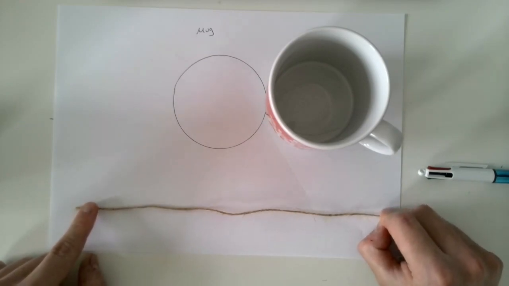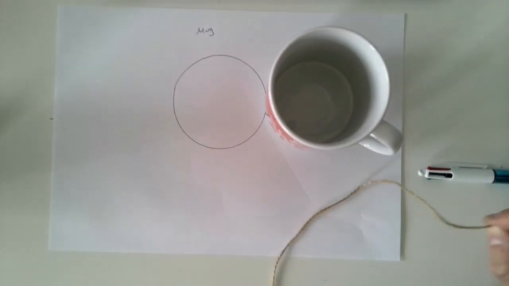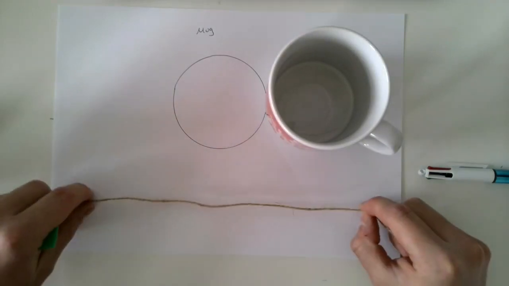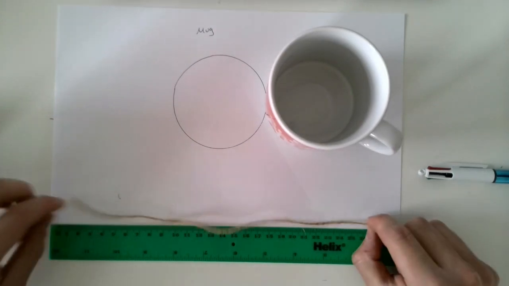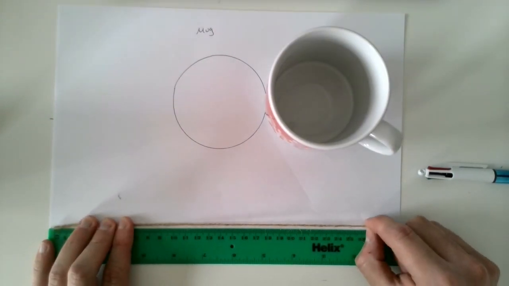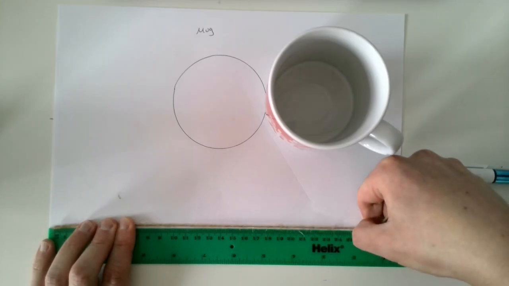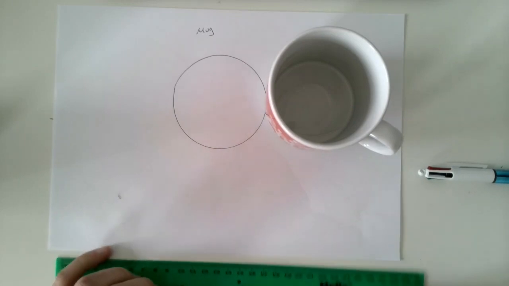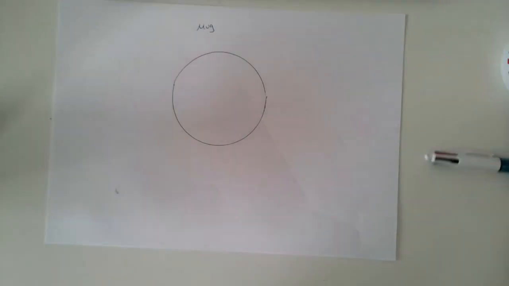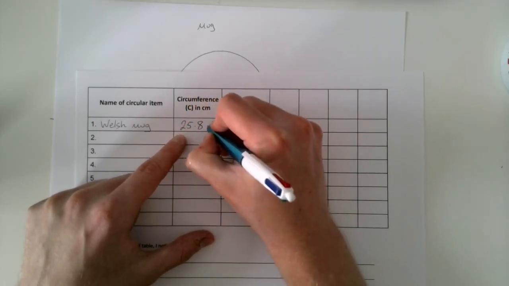Now, I don't have any help at home, so this is going to be a little bit tricky, but if I get my ruler, and hopefully you can see here that when I lay it out straight, my measurement is 25.8 centimeters. So the measurement I'm going to put in my table for the circumference of the mug is 25.8 centimeters.